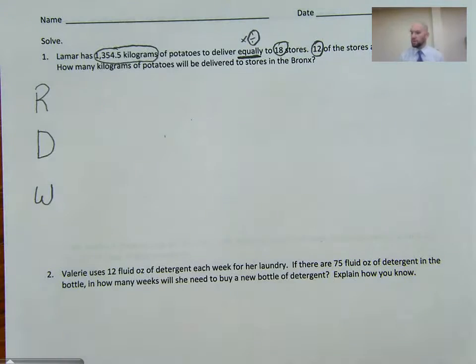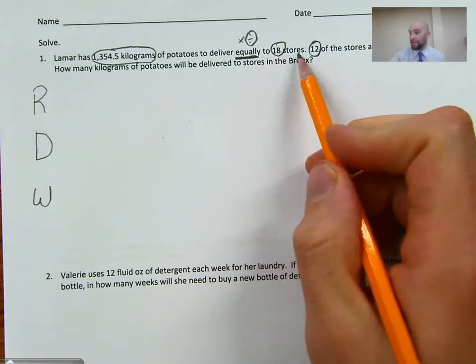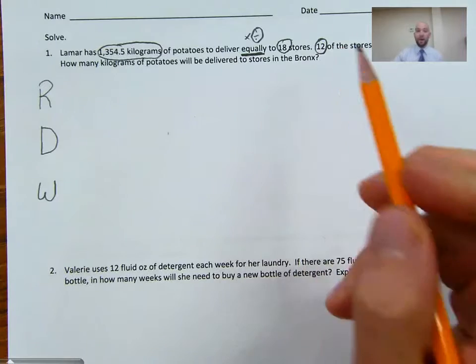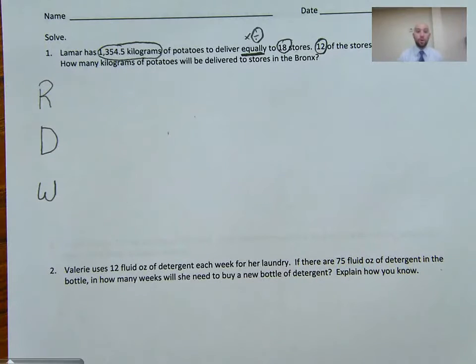12 of the stores are in the Bronx. How many kilograms of potatoes will be delivered to stores in the Bronx? So now once we figure out how many are being delivered to each store, we need to find out how many of those in 12 groups are going to make a total of the number of pounds delivered to the Bronx.